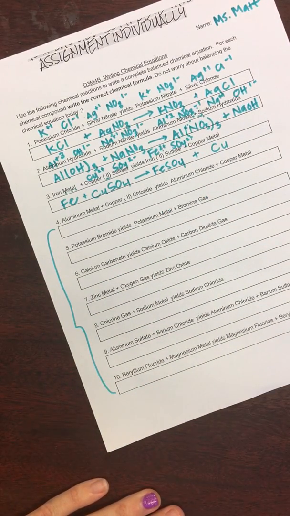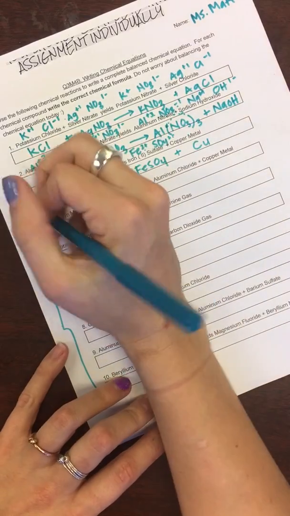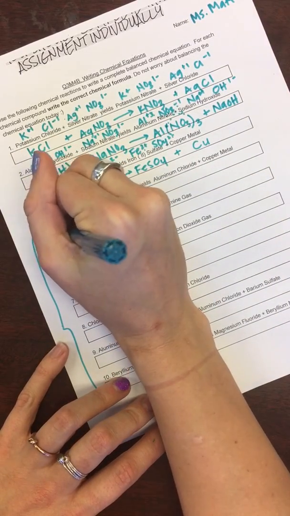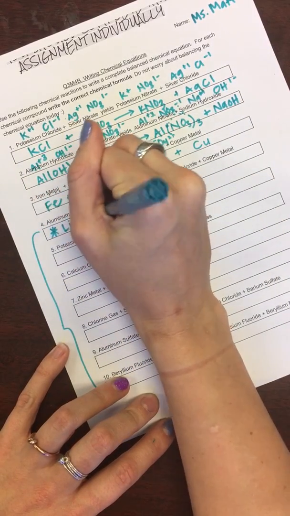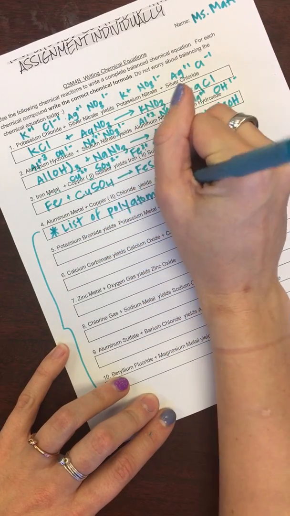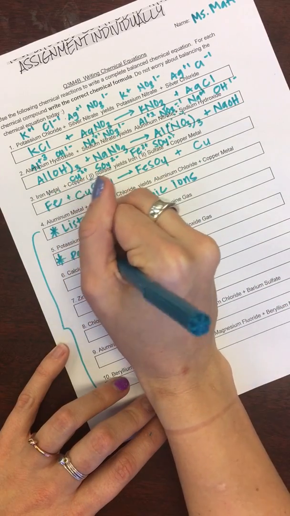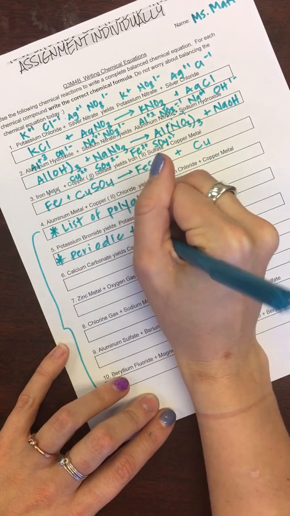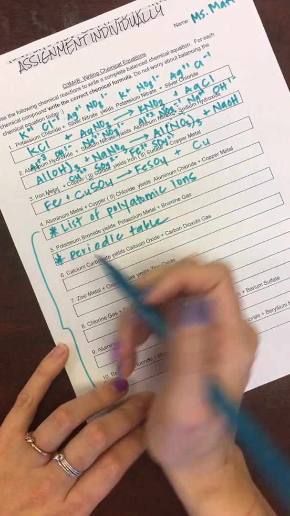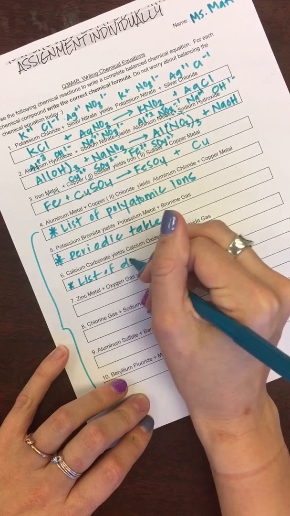All right, that's all we went over as a whole class. If you have any questions, obviously ask me in person. These are the things that you're allowed to have open while you do this assignment: a list of polyatomic ions, a periodic table, and the last one is a list of diatomic elements.